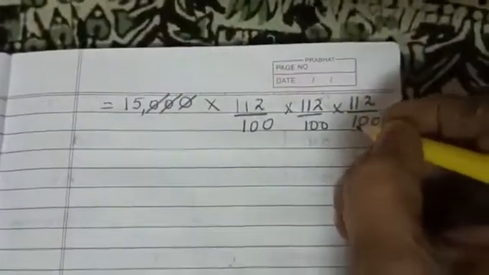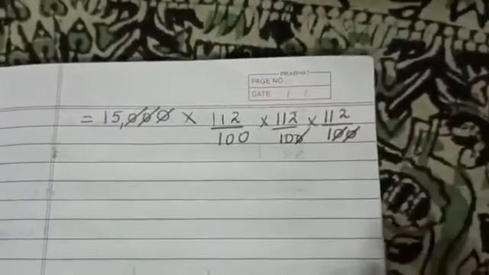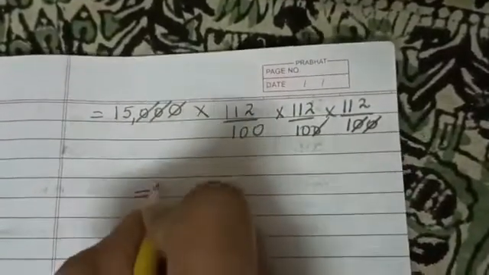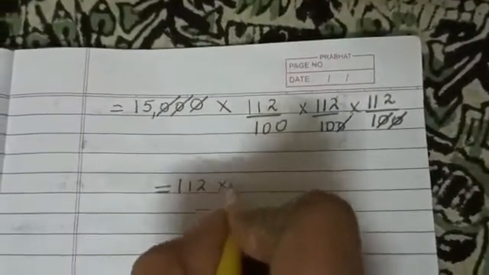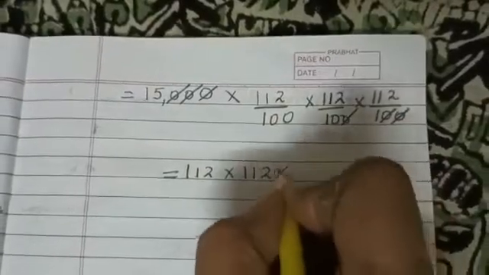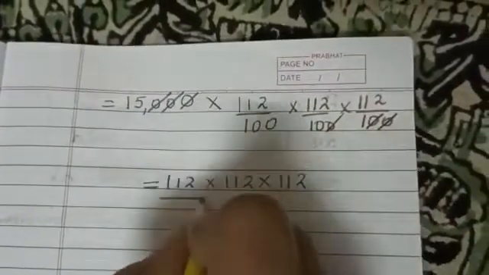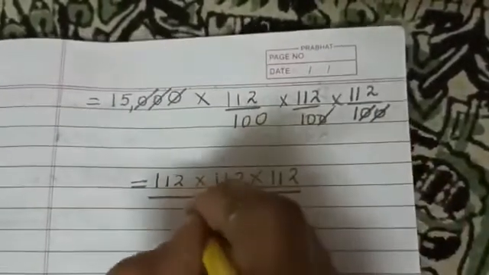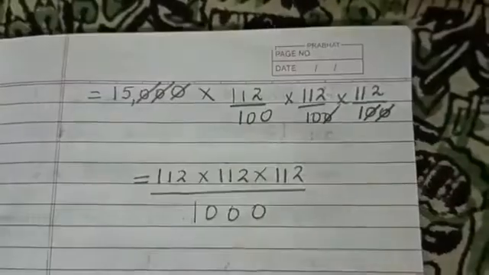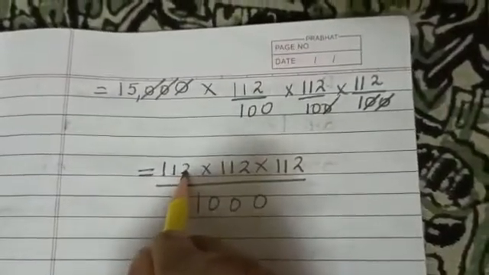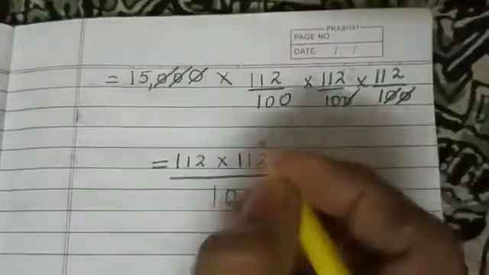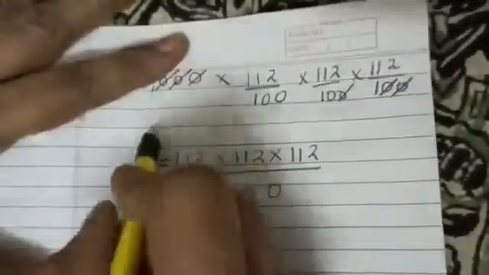You have 1, 2, 3 zeros. So now what we have to do is multiply 112 into 112 into 112 upon 100 into 10 is 1000. I forgot boys to put the 15 over here.